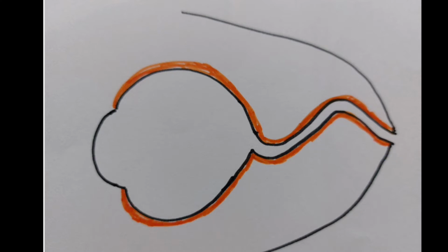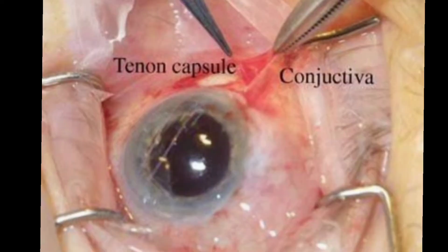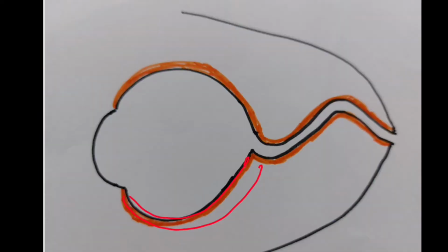This Tenon's capsule has two surfaces, as you can see. This inner surface is more well defined and it is attached to the sclera by fine trabeculae, whereas the outer surface is a little ill defined and it merges with the conjunctiva in the anterior half of the eyeball. So up till here where there is conjunctiva, the Tenon's capsule will merge with the conjunctiva.